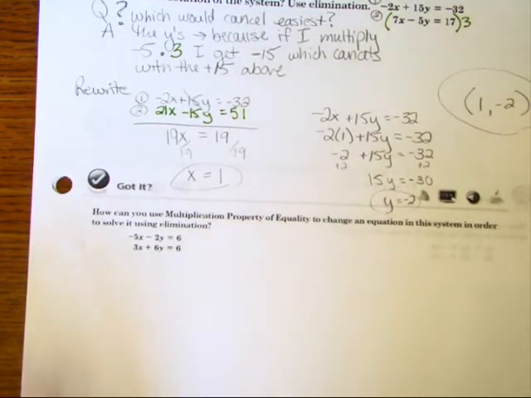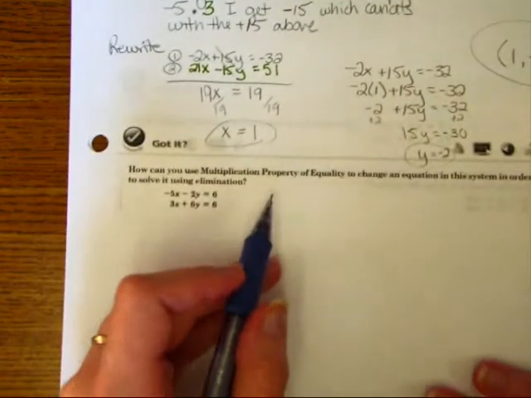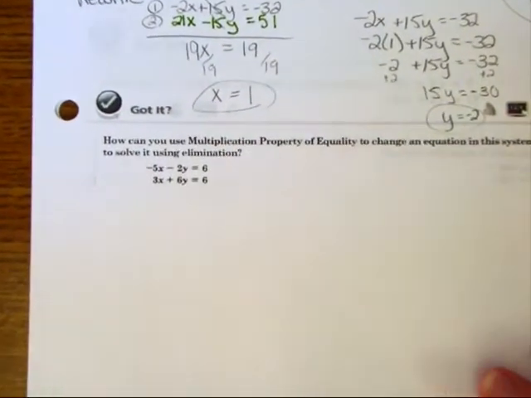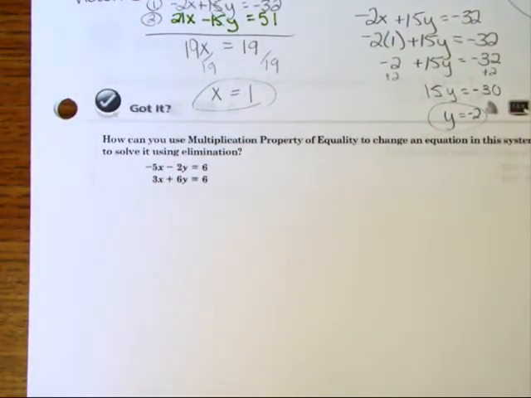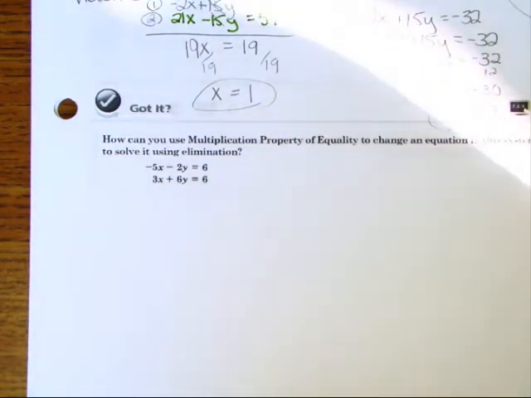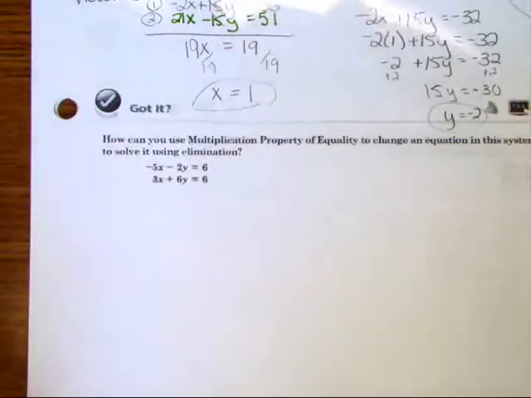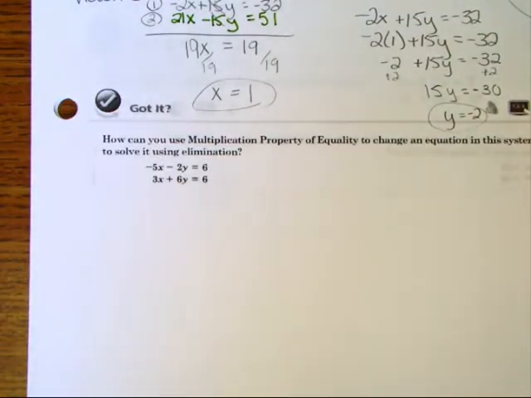Alright, let's have some more fun. You ready? -5x. Let me zoom in a little bit. Maybe that will help with the shadows. -5x minus 2y is 6. And 3x plus 6y is 6. Are you ready? Don't worry about the directions. Let's pretty much say do what we were just doing, okay? That's what it means by the multiplication property of equality. All that's saying is multiply it, and it's technically the same.